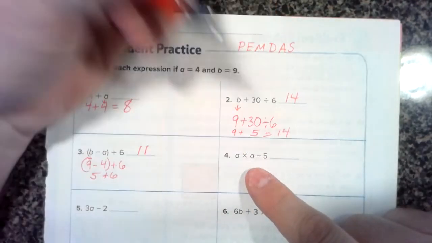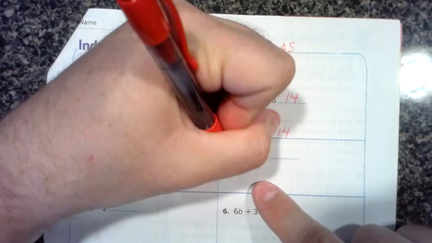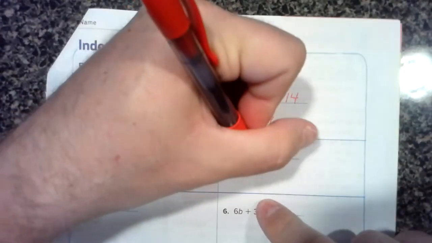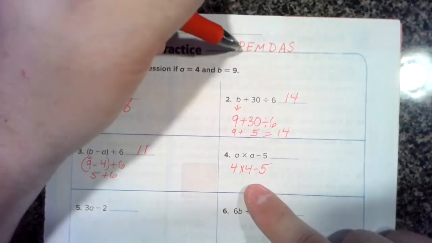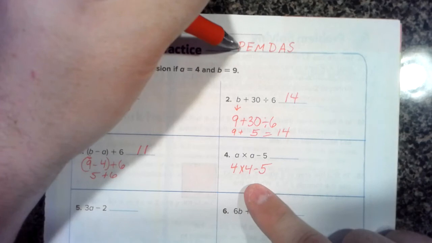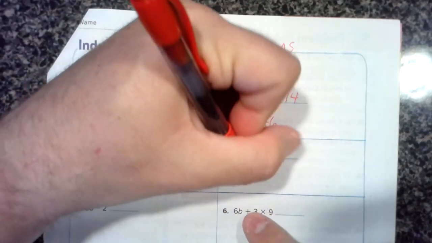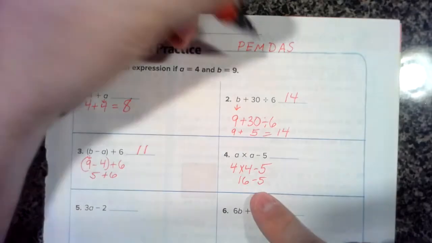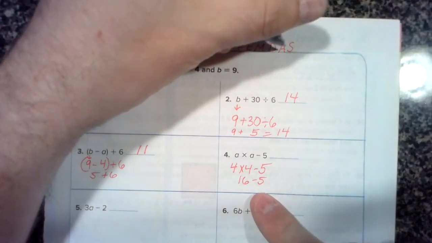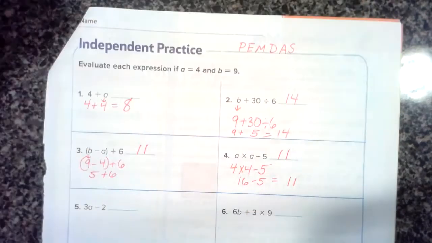A times A minus 5. Well, A equals 4 in both instances. So 4 times 4 minus 5. According to PEMDAS, there's no parentheses, no exponents, we do multiplication. So 4 times 4 is 16 minus 5. And then there's no division, no adding, no subtracting. So we get 11 as our answer.